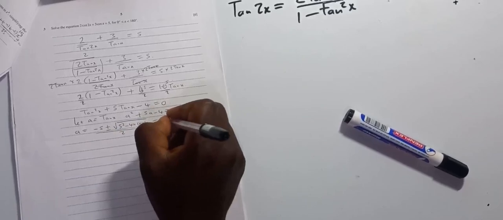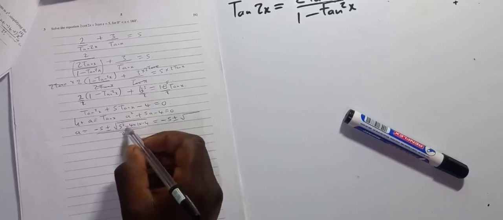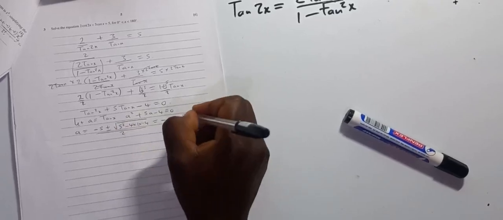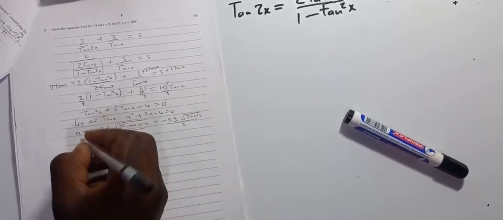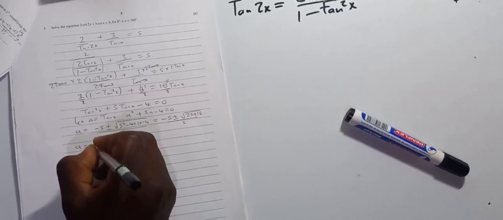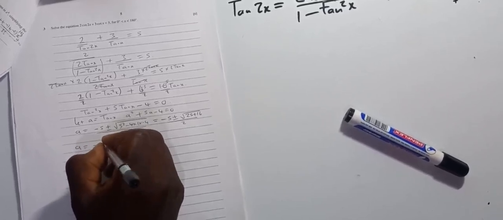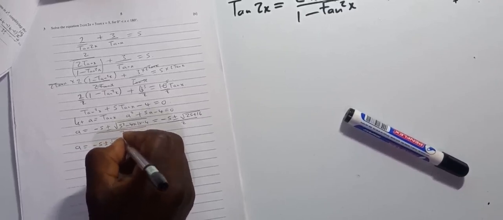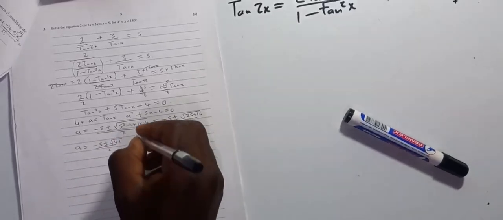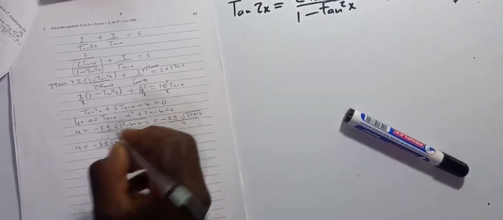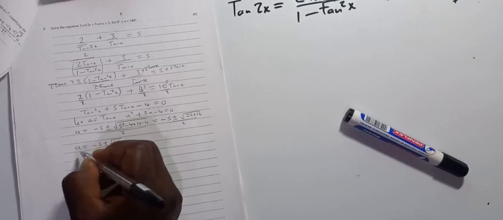So this is minus 5 plus or minus the square root of 25 plus 16, over 2. So we have a equals minus 5 plus or minus the square root of 41 over 2, which implies that we now replace a by tan x.